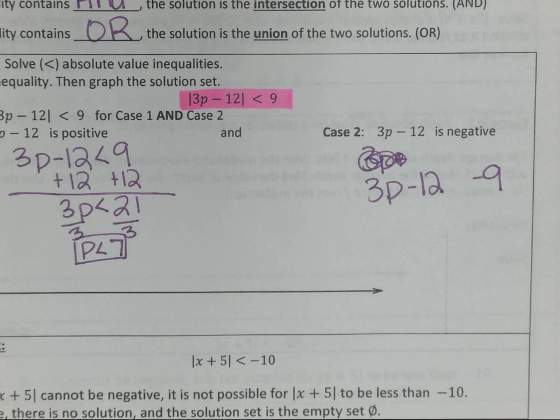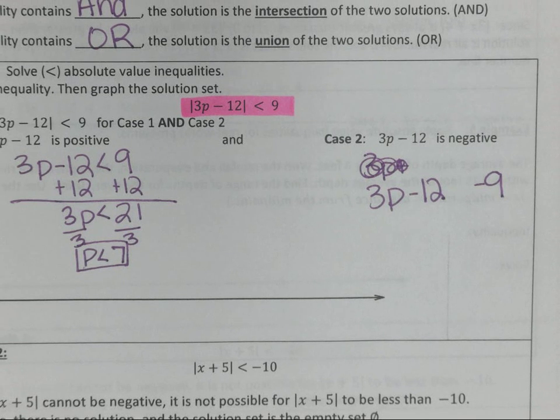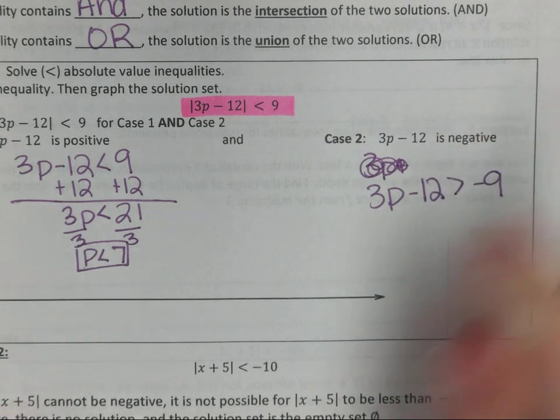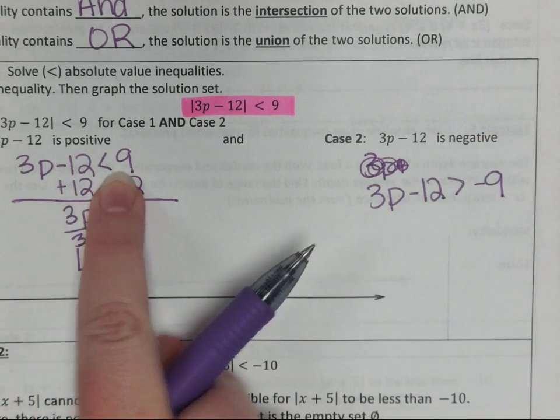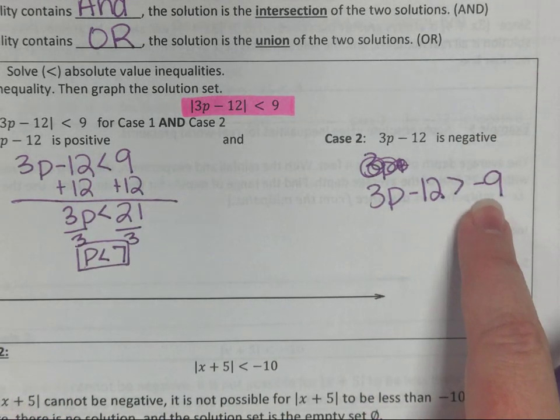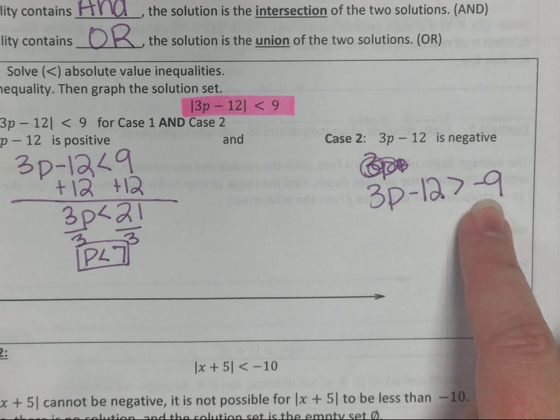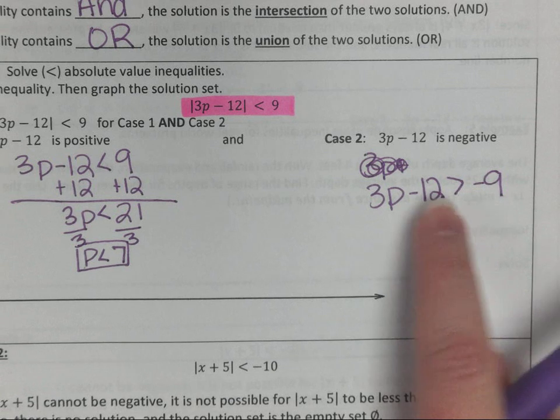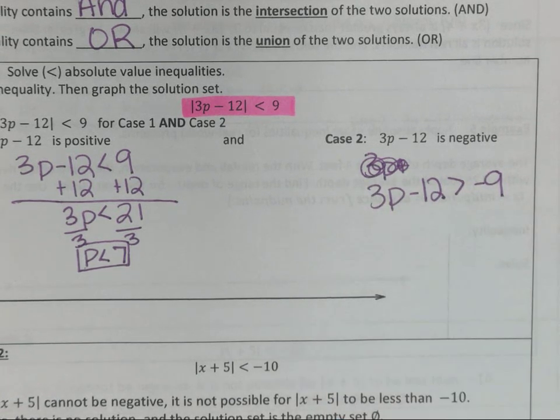That 9 went from a positive to a negative. Its sign changed. And remember, guys, when we divide or multiply by a negative number, what happens to our inequality? It flips. Because, guys, let's be real. Can 3p minus 12 be less than 9 and 3p minus 12 be less than negative 9? No, it can't be less than both. But we have to make sure we flip this inequality because we're changing the value by making it a negative. Okay? Are y'all okay with that? Sort of, kind of. Maybe?